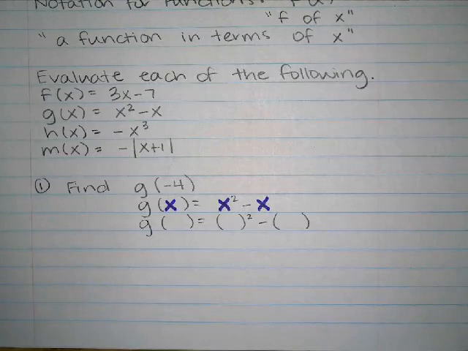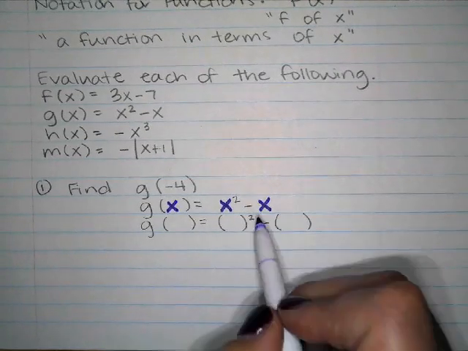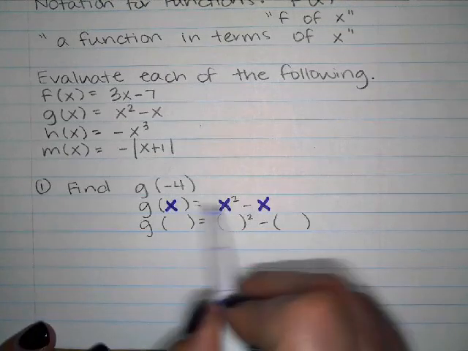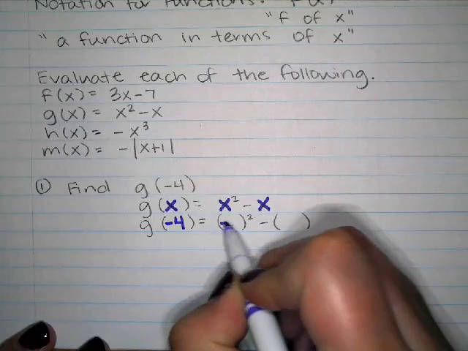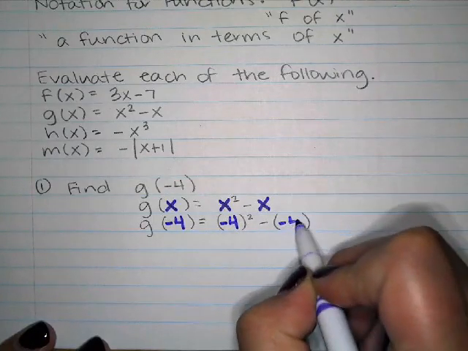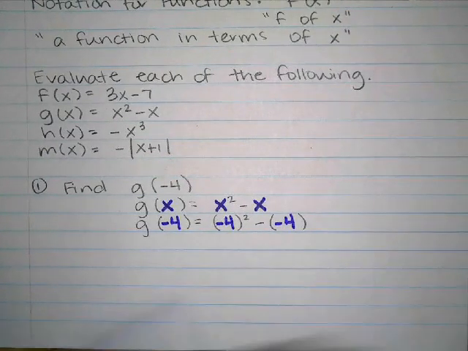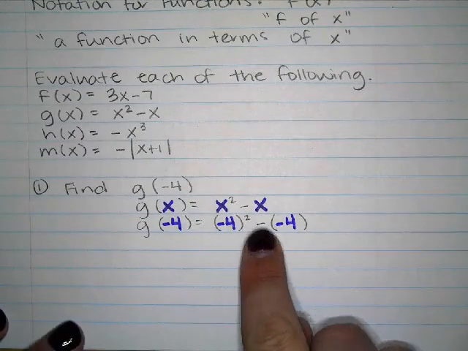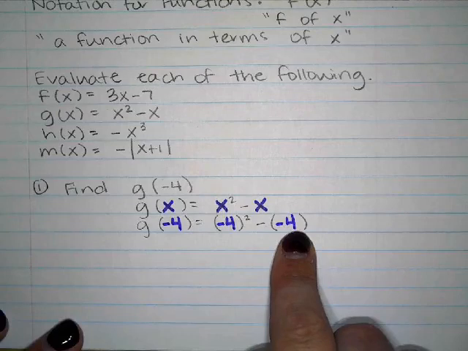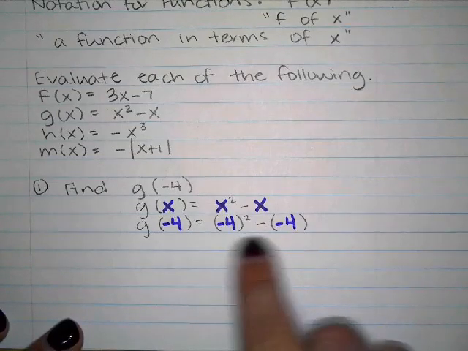Okay. And so now I'm going to go back in with my color and make sure that for every single x I now have a negative 4. So negative 4 squared minus negative 4.